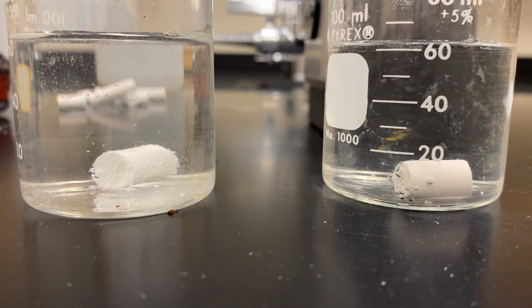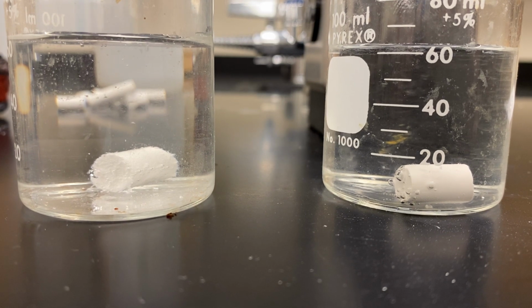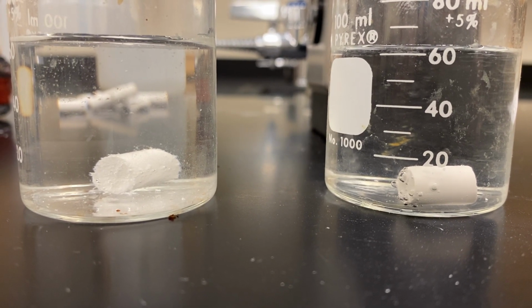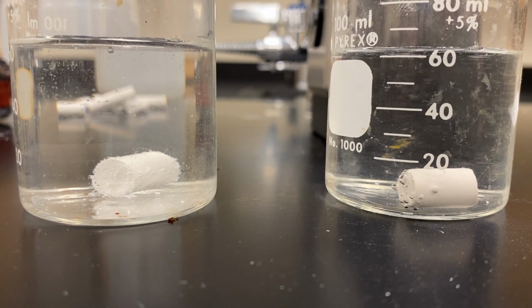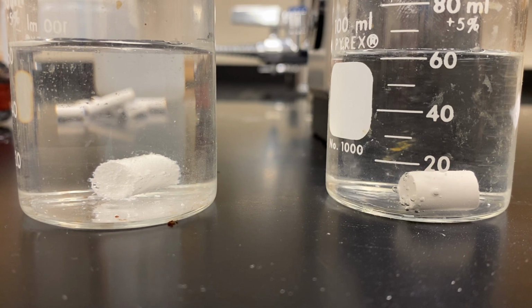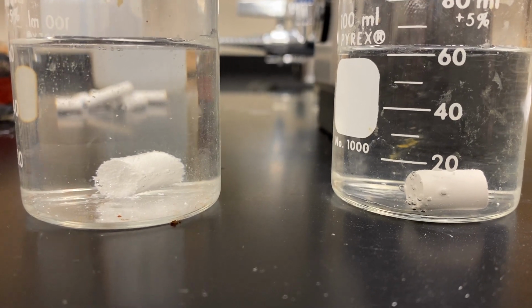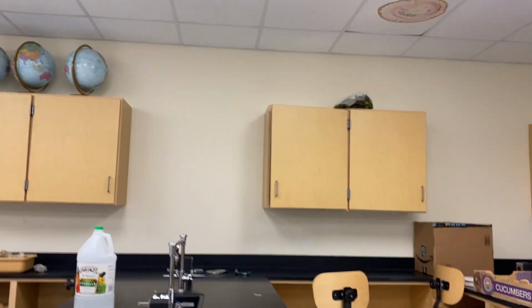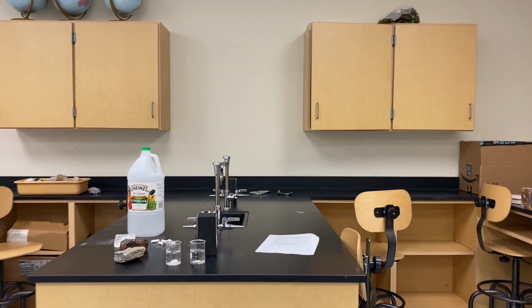So make sure you draw what you see happening and give a description of what you see happening in both the water on the right and the vinegar on the left. All right, so we can pause this. You can pause this, you can make your drawing and description. I'm going to set up the next experiment.